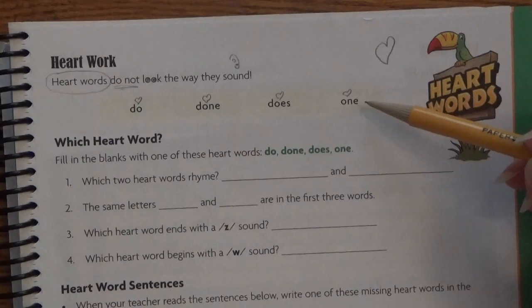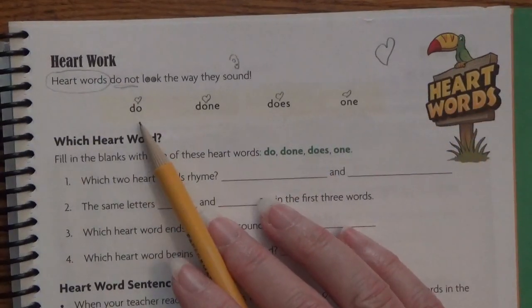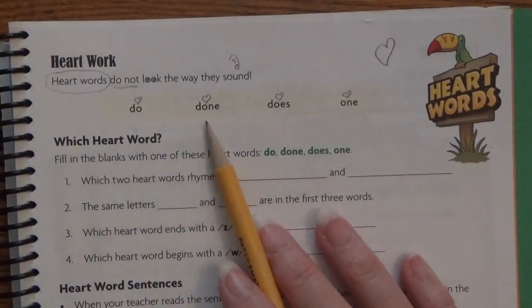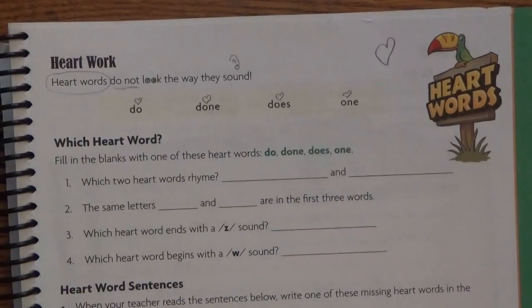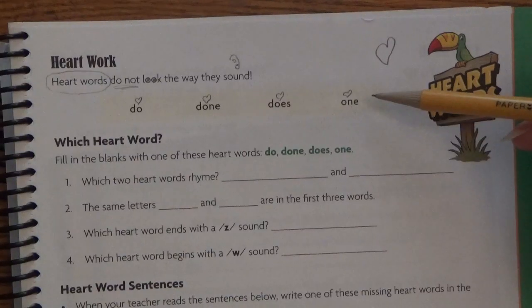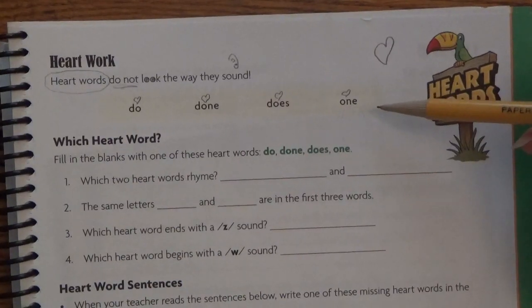So let's focus on the words we are using this week. Do, read them with me. Do, done, does, one. Number word, one. Mrs. Rice will be really happy if you know how to spell the number one. O-N-E. Heart word.